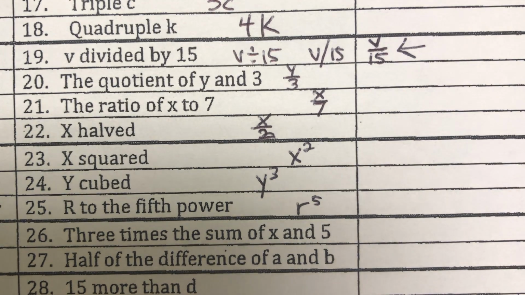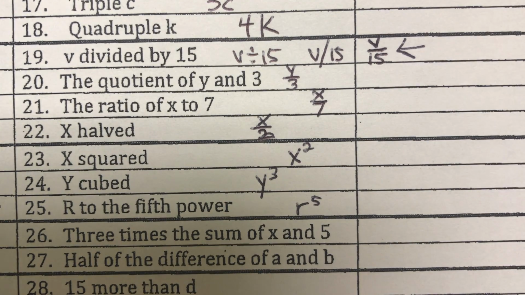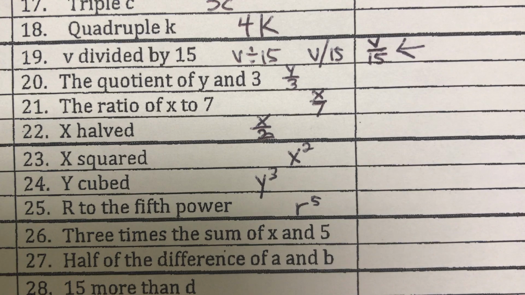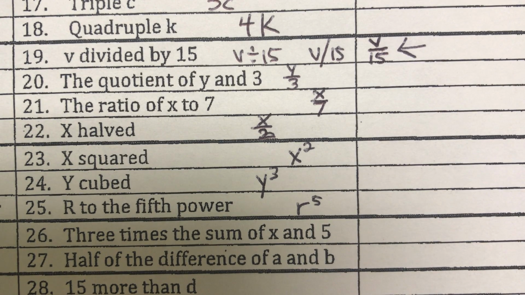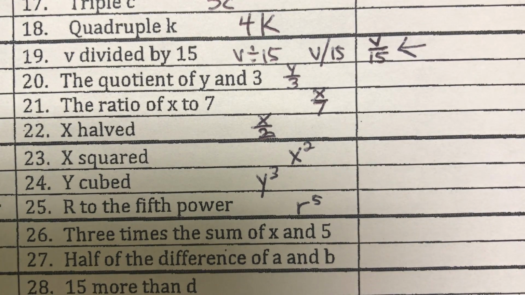So those are pretty basic. Those are easy to understand things to do. I don't think you'll have much problem with those words. If you're ever unsure, you can just ask about a word and what its meaning is.